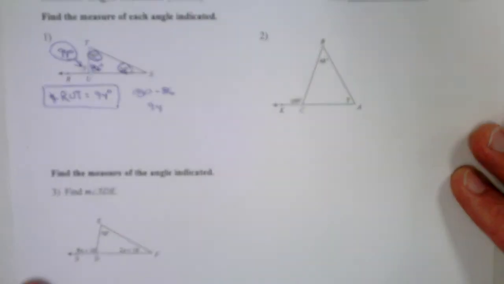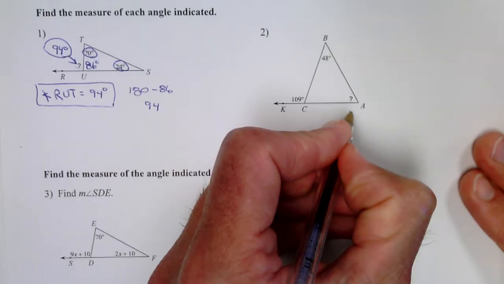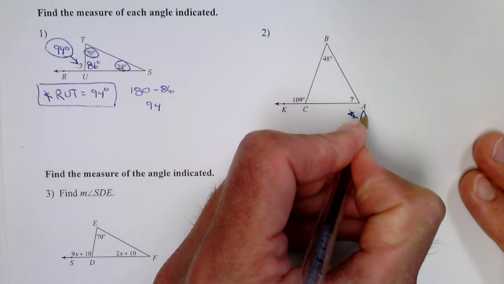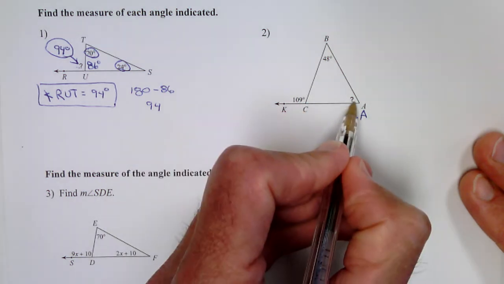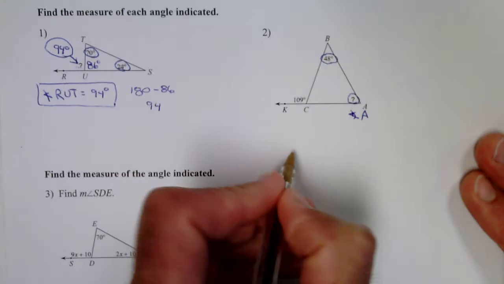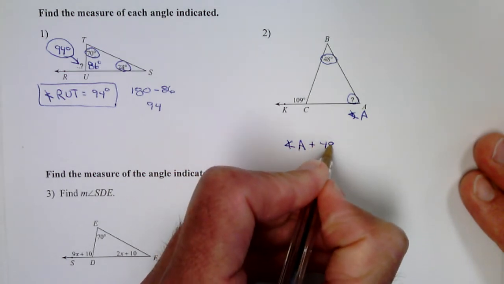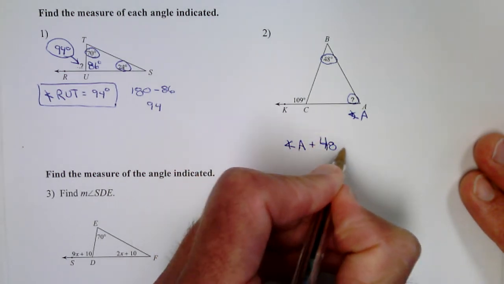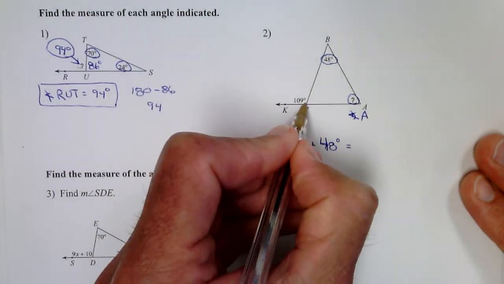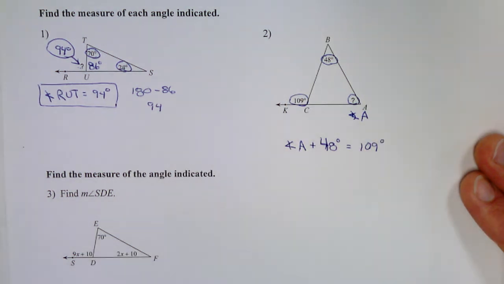So for instance, if we came over here, and I'm going to rename this question mark as angle A, I know that this angle, angle A, plus 48 degrees is going to equal this angle out here, 109 degrees.